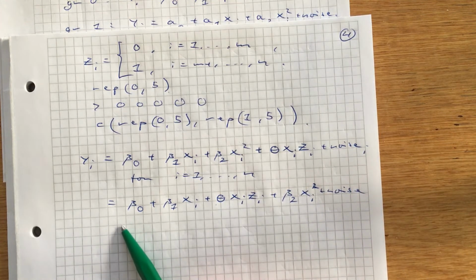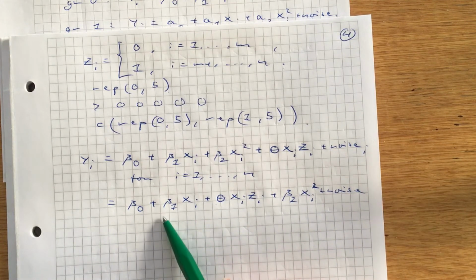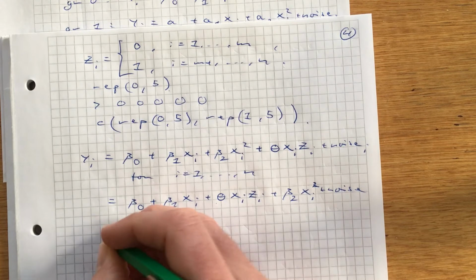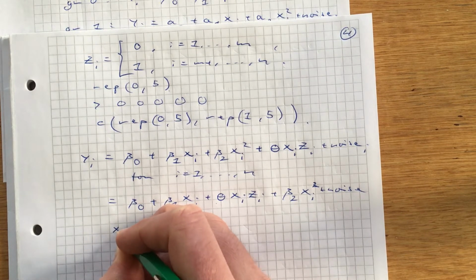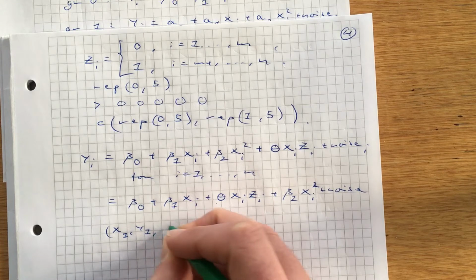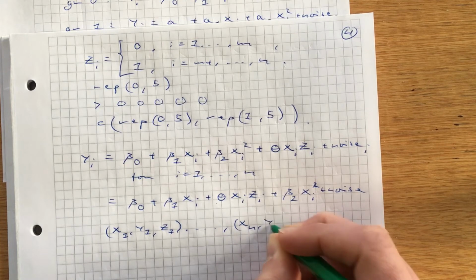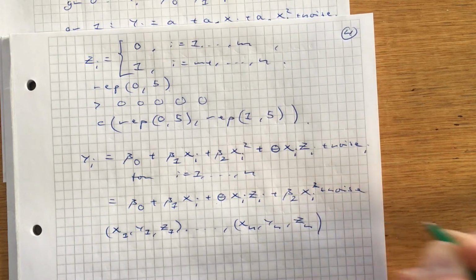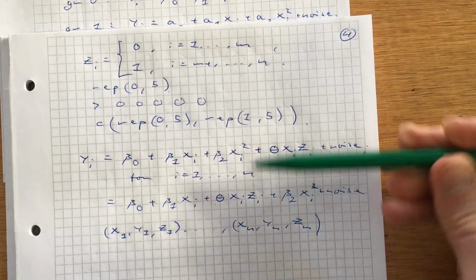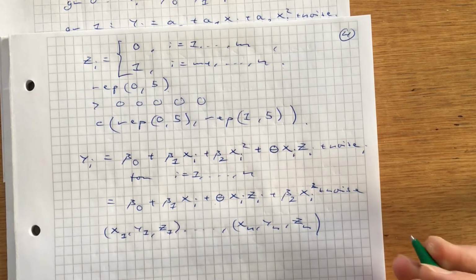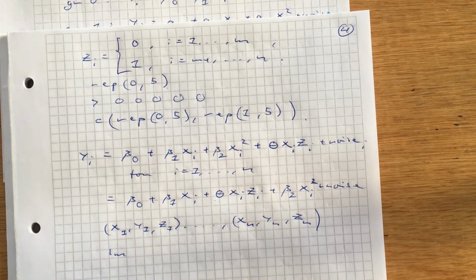So now you see that this model is on the usual interaction term form, and the regression data that we are to use in R is of the form x1, y1, z1 up to xn, yn, zn. So now you see that you can fit this model using the LM function in R.